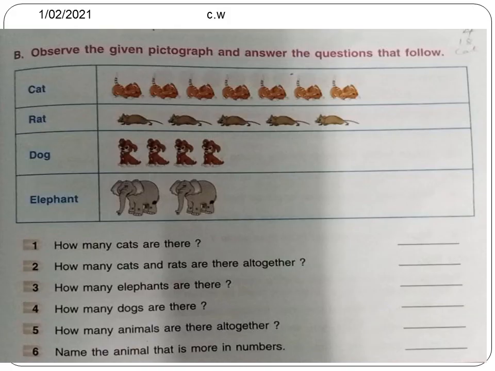Next question. Observe the given pictograph and answer the questions that follow. Yeah, it's quite difficult to draw, children. Make a rough diagram of it for better understanding. Okay. Cat, rat, dog, elephant. Yes, count and tell me how many cats are there. There are 7 cats.